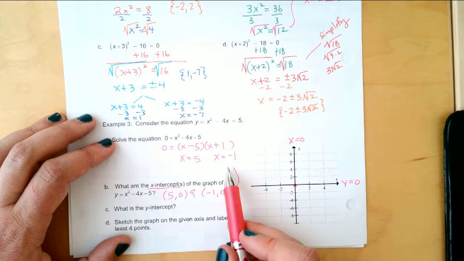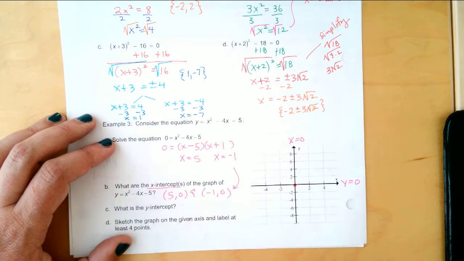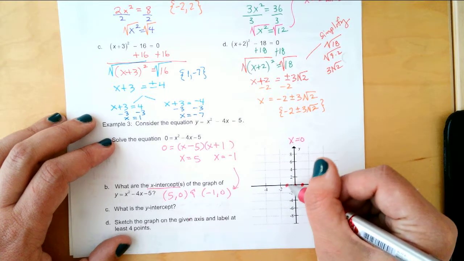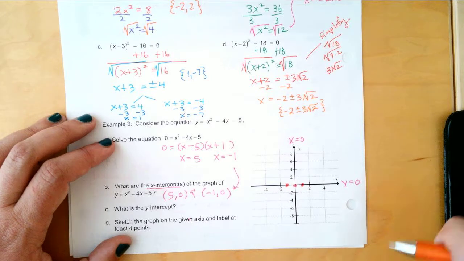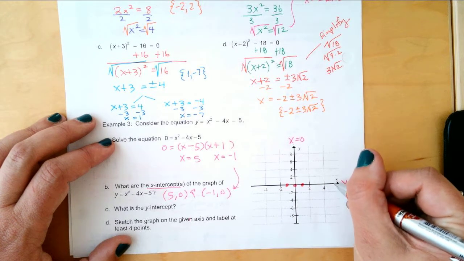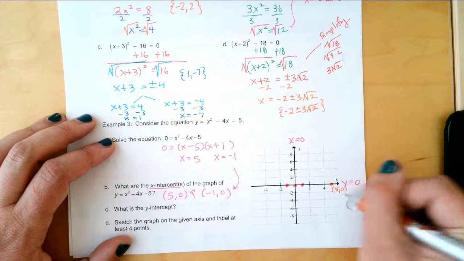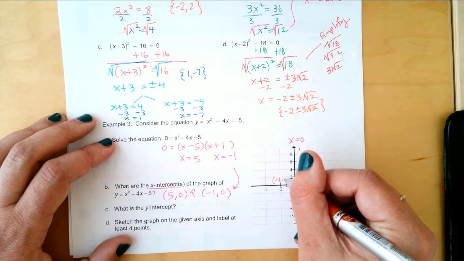Whenever you solve an equation for x and you set y equal to 0, you're in fact finding the x-intercepts. So the x-intercepts were -1, oops, -1 is over here, sorry, and +5, which is somewhere around here, right? Let's call this (5, 0) and this one (-1, 0).